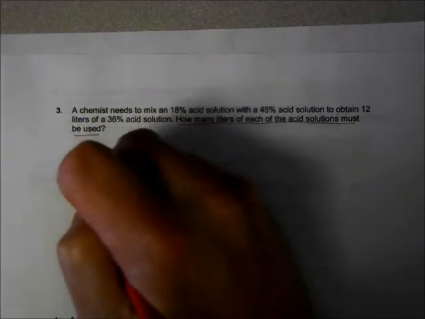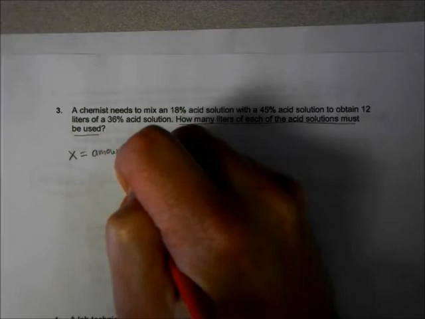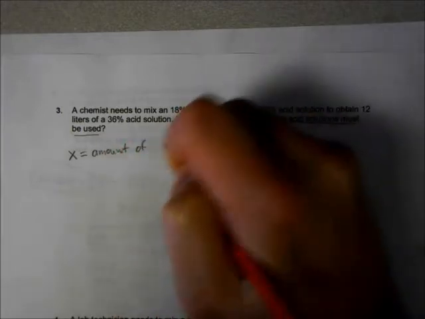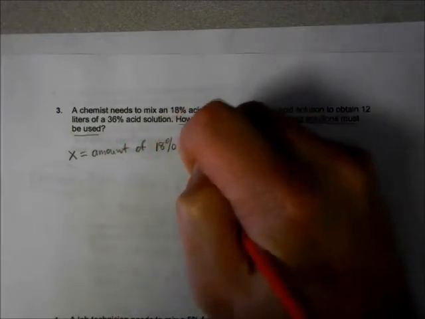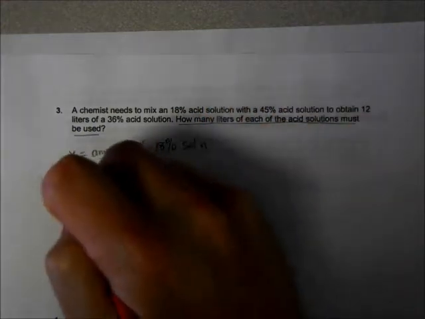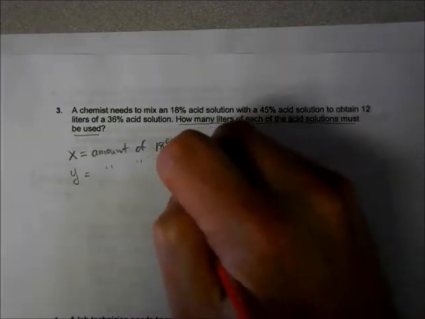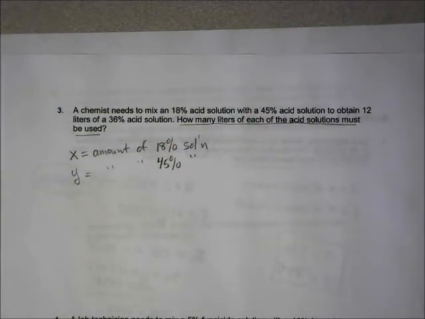So I'm going to let X equal amount of 18% solution, and Y be the amount of 45% solution. So there's the 2 things I'm looking for.